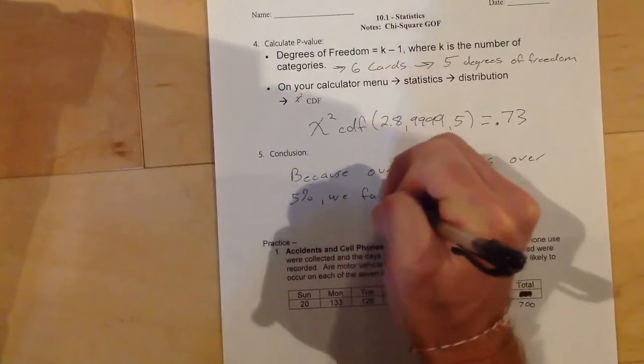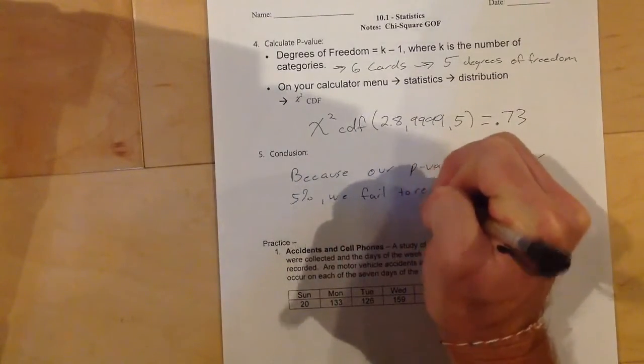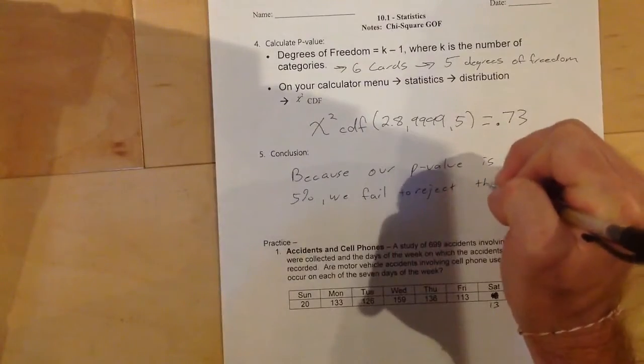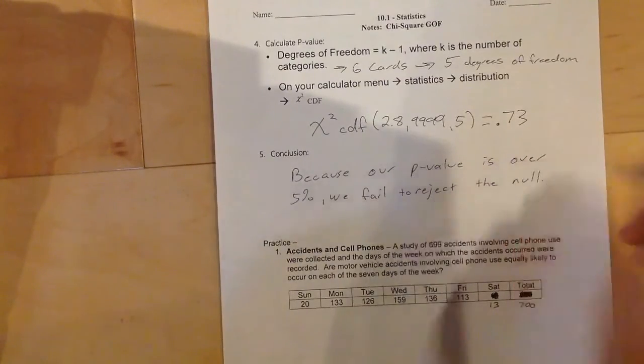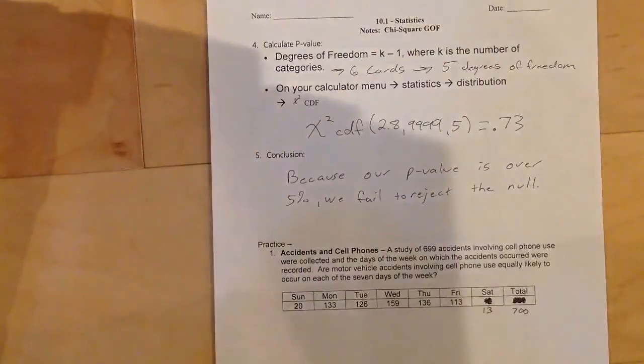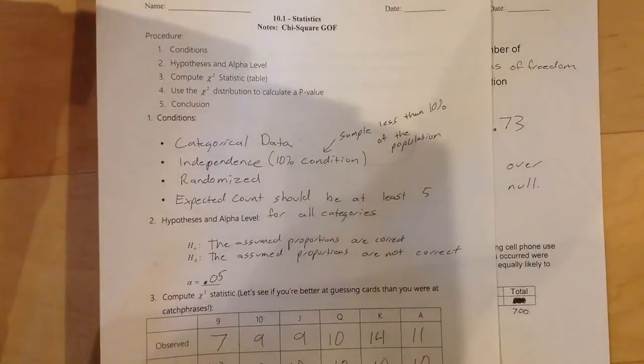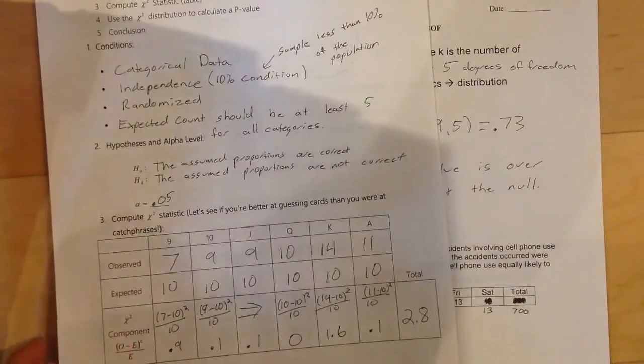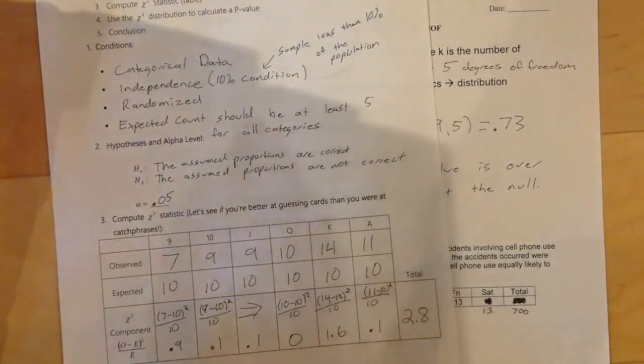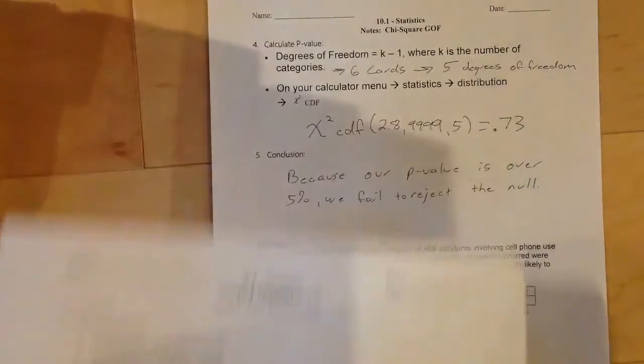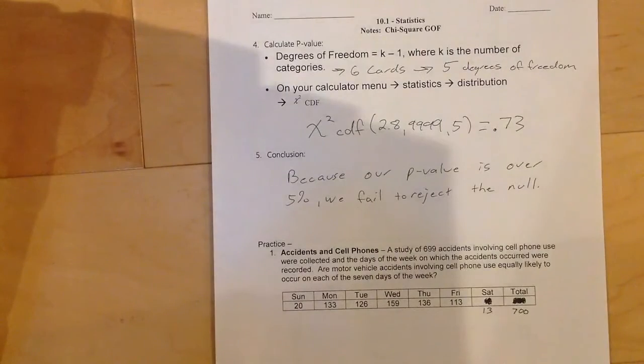We fail to reject the null. And the null, remember, was that our assumed proportions are correct. So our assumption that you should get 10 of each, or that each should have a 1 in 6 chance of happening, we were not able to reject that assumption. So we're still going with the assumption that each one of those was equally likely, which again, it should have been. There's no reason it wouldn't have been, which is why we're getting such a high p-value there.